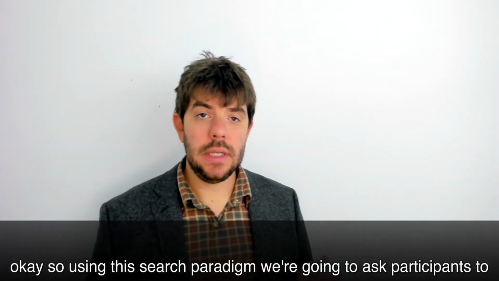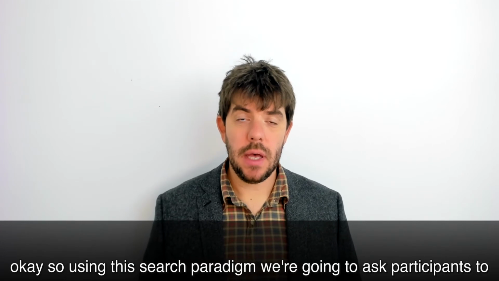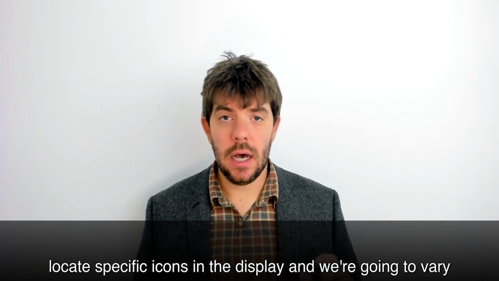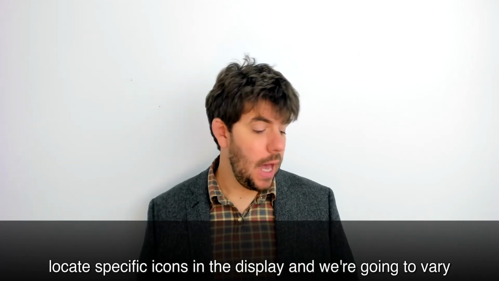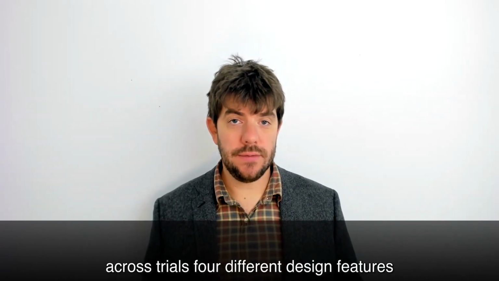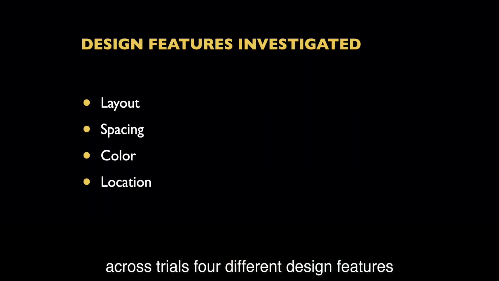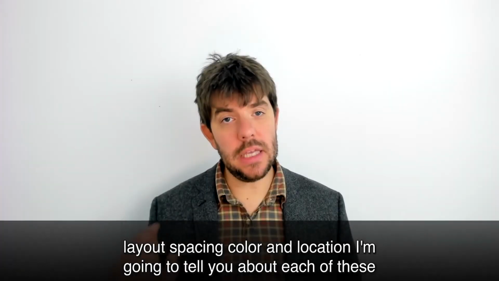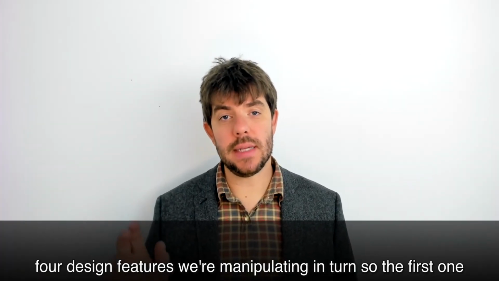Okay, so in using this search paradigm, we're going to ask participants to locate specific icons in a display, and we're going to vary across trials 4 different design features: layout, spacing, color, and location. I'm going to tell you about each of these 4 design features we're manipulating in turn.